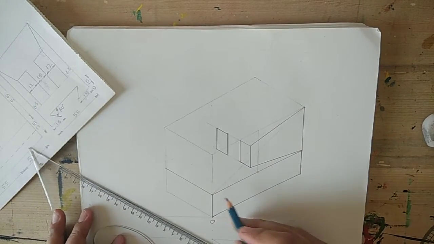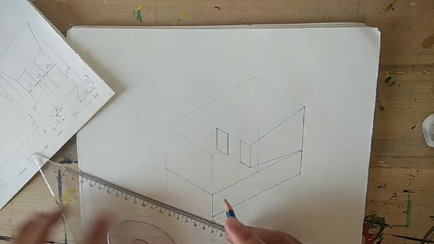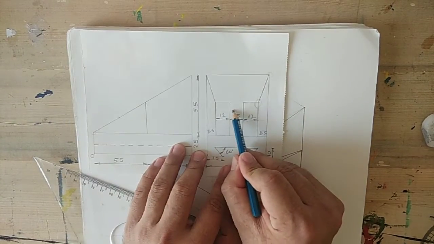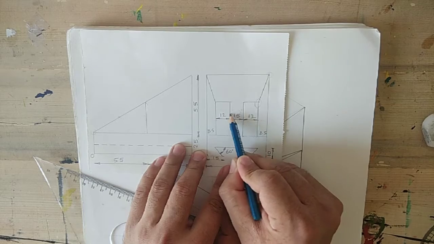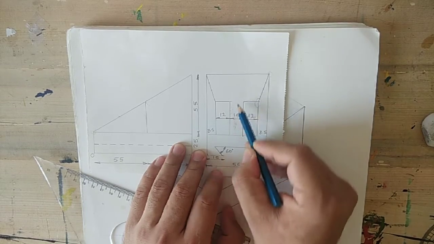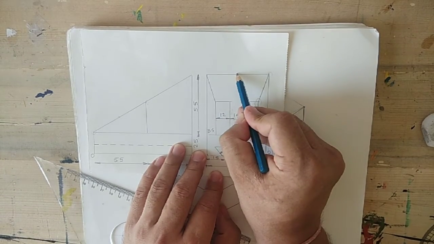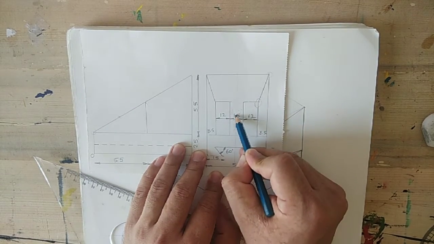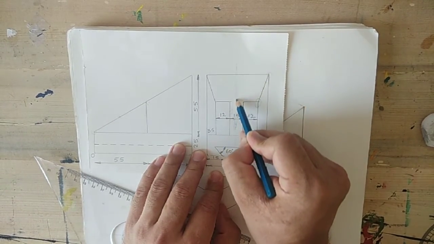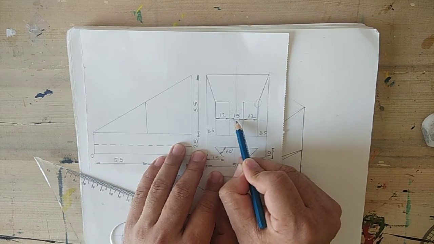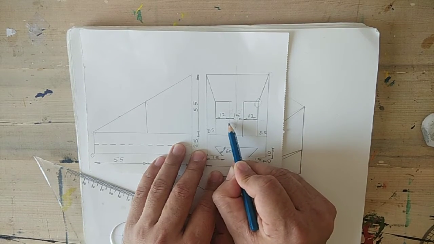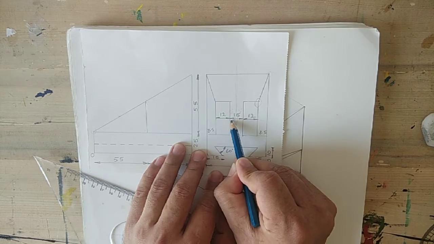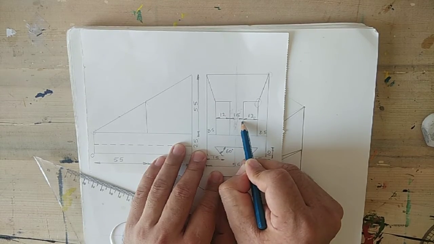Now we know class, the width is 15, and if the center line is passing from here, about the center line the distance is 7.5, 7.5.